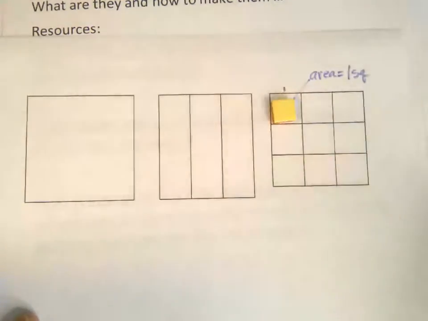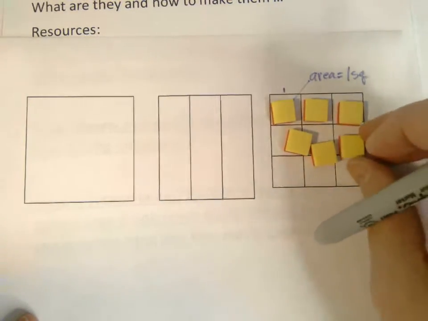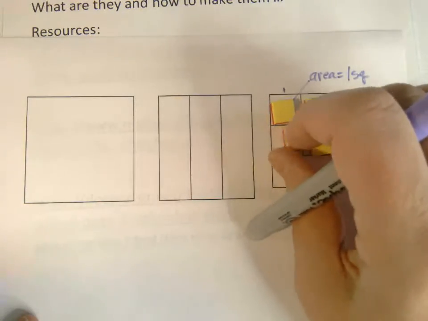So we have all these little ones, and we could do multiplication with them just like we've done other things. We could do arrays, right? We could do a 2 by 3 array or something. These are the little ones.